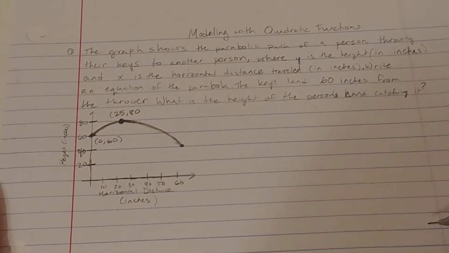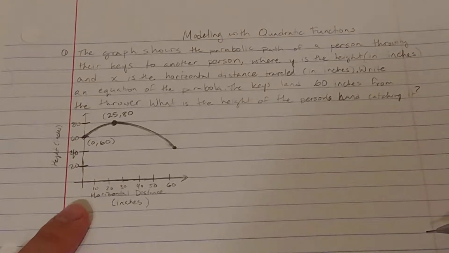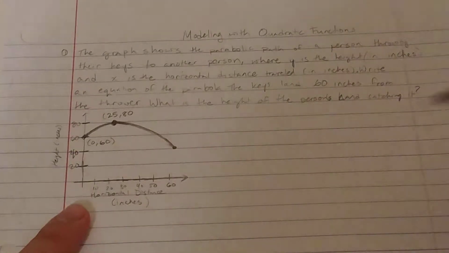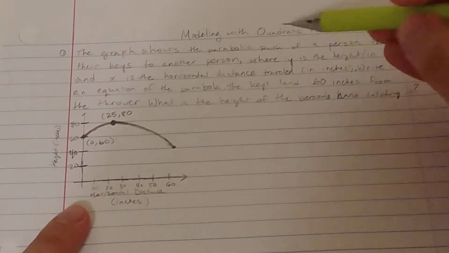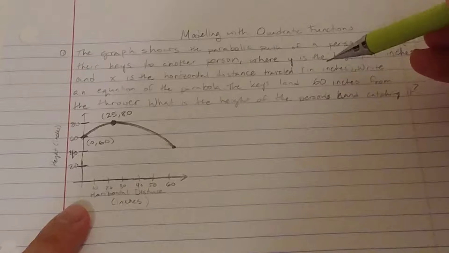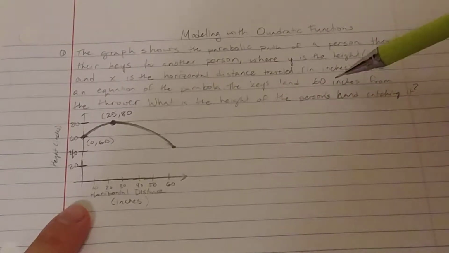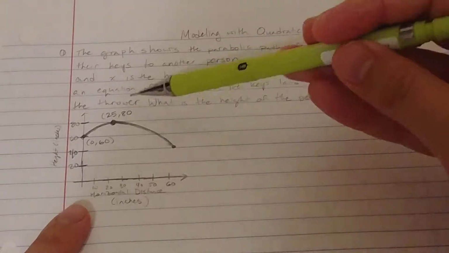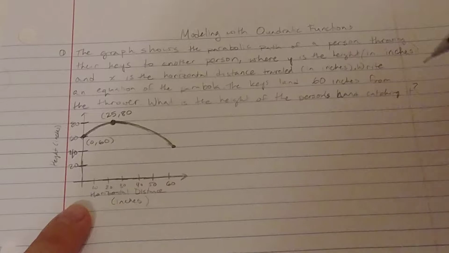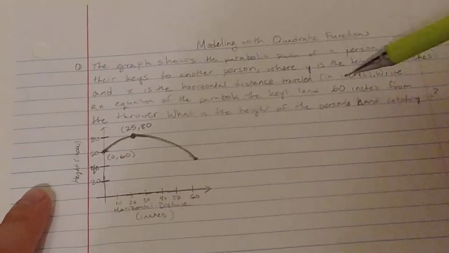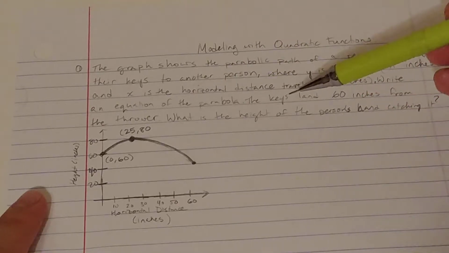It says the graph shows the parabola path of a person throwing their keys to another person where y is the height in inches and x is the horizontal distance traveled in inches. Write an equation of the parabola. The keys land 60 inches from the thrower. What is the height of the person's hand catching? Okay, so let's do the first part first. Write an equation of the parabola.